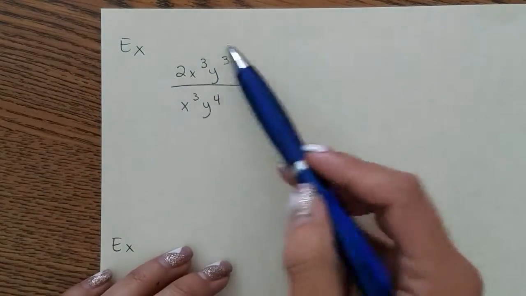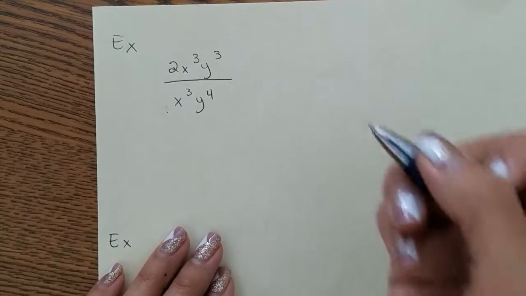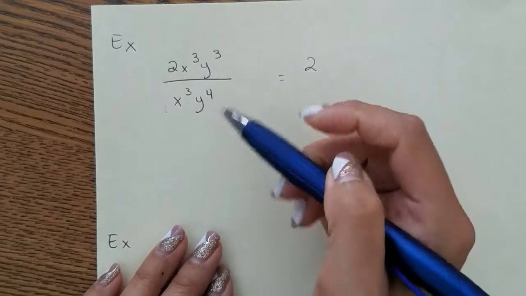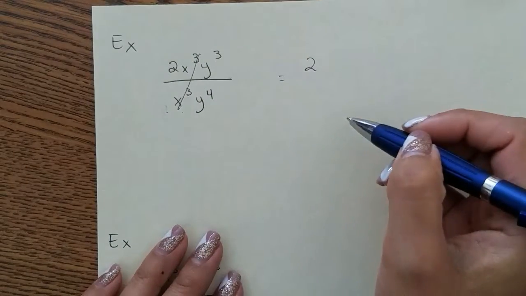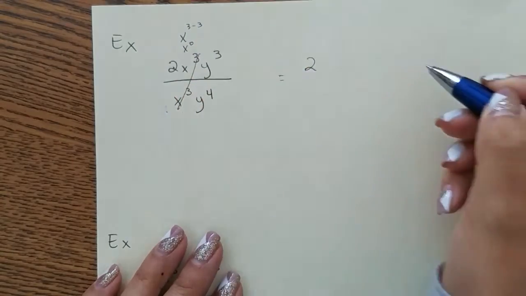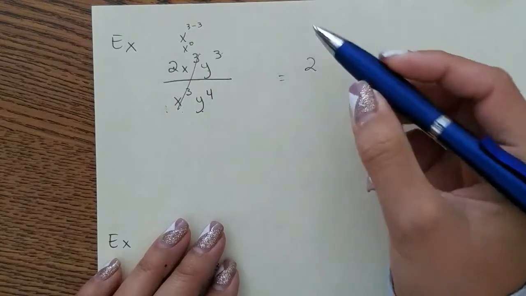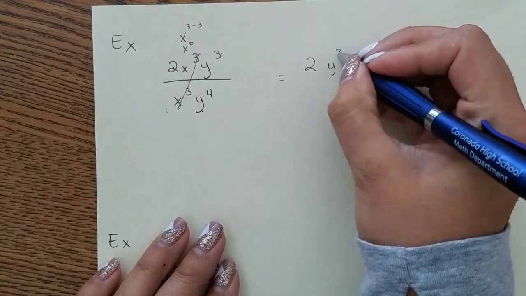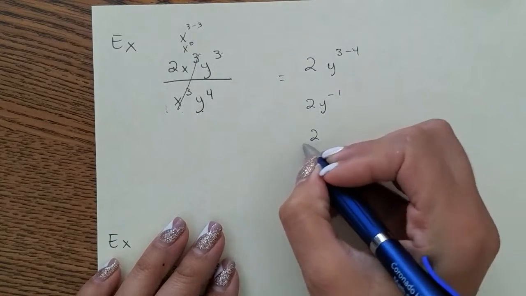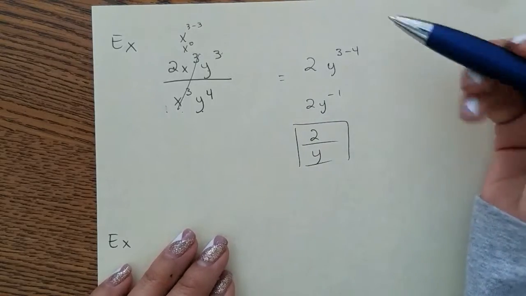Right, and so they just get relatively more complex from here. You have 2 over 1, which is just 2. X cubed over x cubed is going to go to 1. That's x to the 0. That would be x to the 3 minus 3, which is x to the 0. And then you have y cubed over y 4th. You could write that as y to the 3 minus 4, which is 2y to the -1, which is 2 over y. Okay, I feel like this method tends to be a little more complicated.